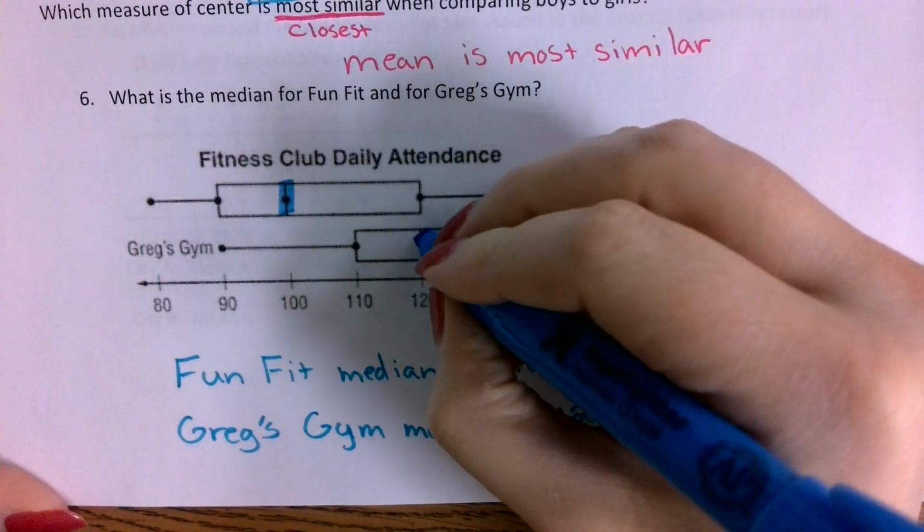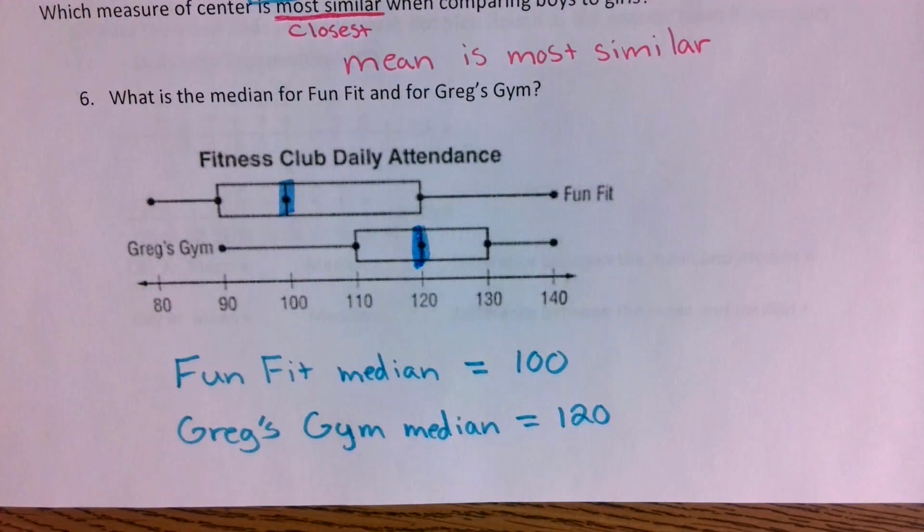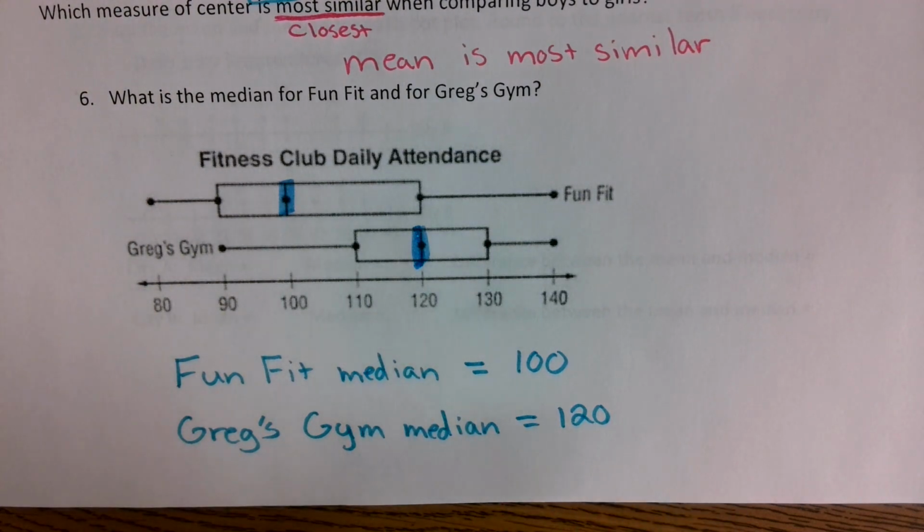Now, there's all sorts of questions that I could ask. I could ask things like, oh, what's the difference between the medians? And if I said difference between the medians, what operation is difference? Subtraction. What if I said, what's the sum of their medians? What does sum mean? Addition. Okay, so there's all sorts of different things that they could ask you.